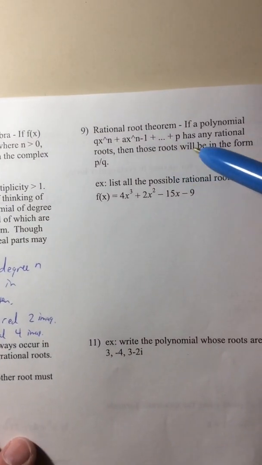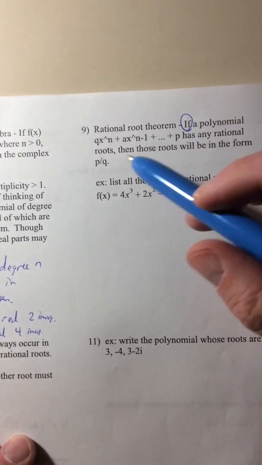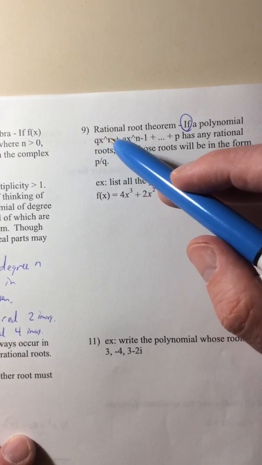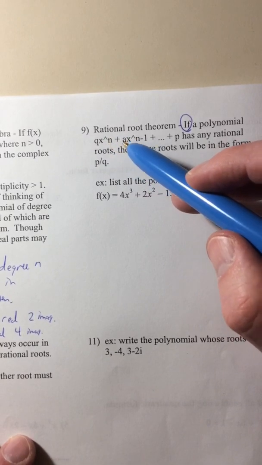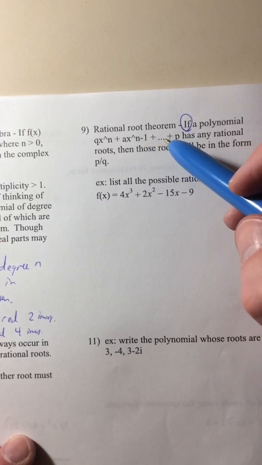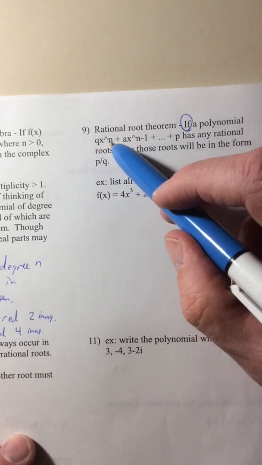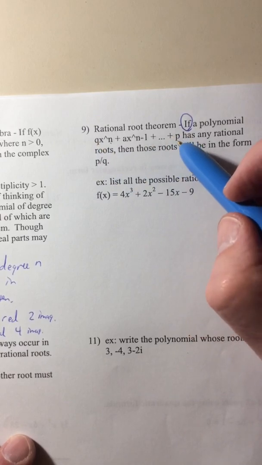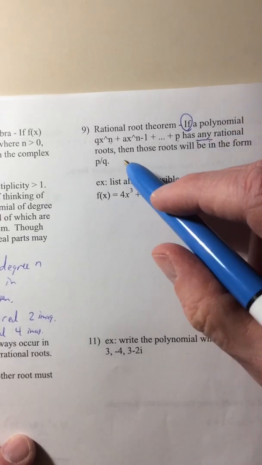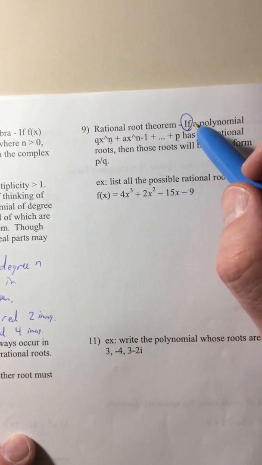Okay, so rational root theorem. If, that's if, right? It may not, but if a polynomial with q as its leading coefficient, x to the n power, that's the degree, plus a x to the n minus 1, that's the next power down, plus ... until we get to p, which is our constant term. So if a polynomial of degree n, leading coefficient q, constant term p, has any rational roots, then those roots will be in the form p over q. Again, if it has any at all.